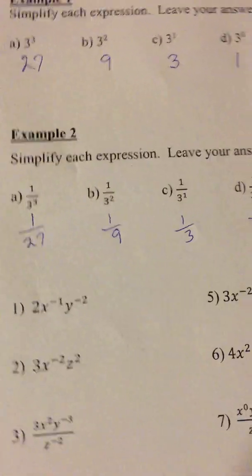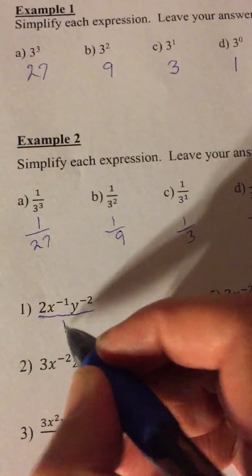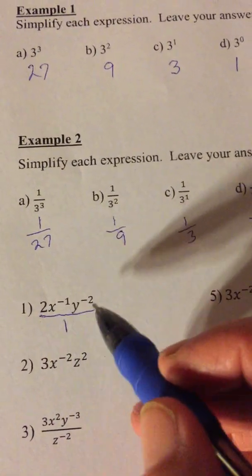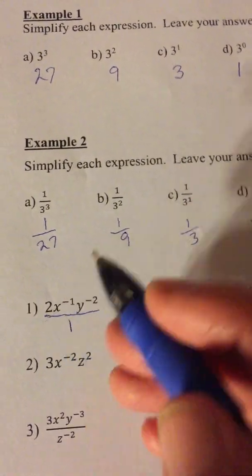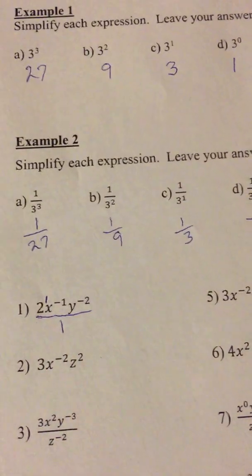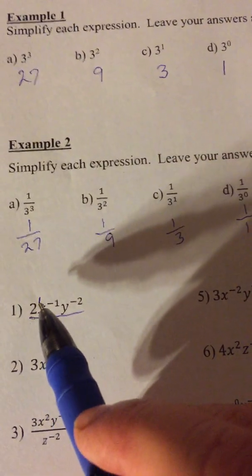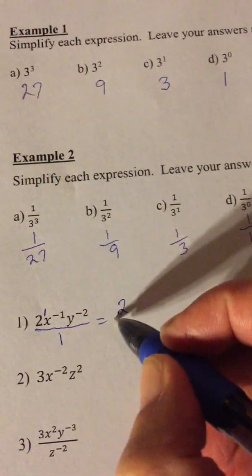So now we get to the more interesting ones. Remember, you can make this into a fraction, right? So as soon as you look at this, you see these negative exponents. Now this negative exponent only goes with the x. It has nothing to do with the 2. The 2 has its own little positive 1 exponent. Remember I said everything has a little exponent. So that 2 has a positive exponent. It is going to stay on top. I want it to have a positive exponent.